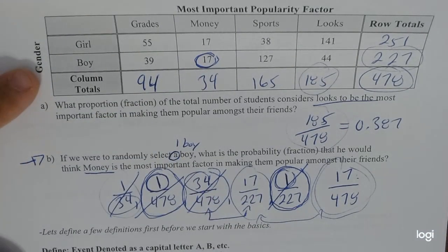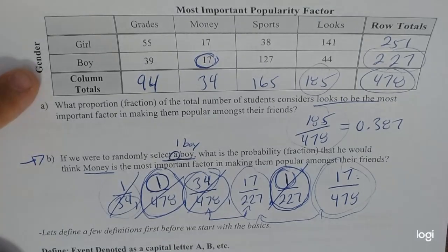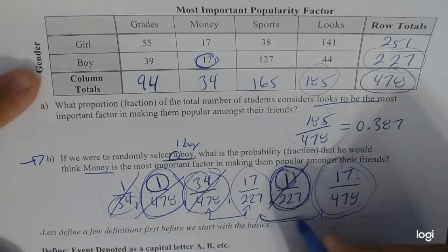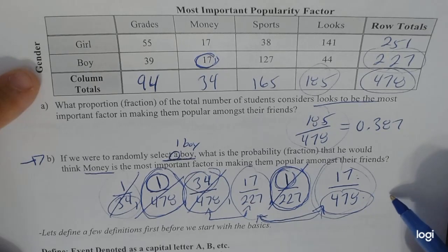It says, if you were to randomly select a boy, meaning we're only looking at the boys themselves. So the question becomes, which one of these two answers only specifies boys? Notice only this one, because the other is the sum of all the boys and girls. So I'm only looking at the boys, right? So again, in the classroom, I am only going to pick the boys. All the girls can move to the side. I'm going to pick who has red hair or blonde hair when it comes to it.